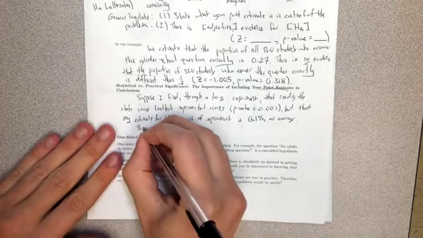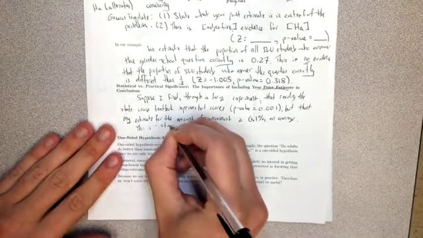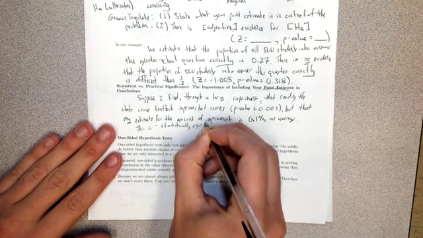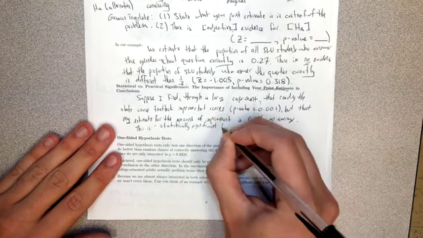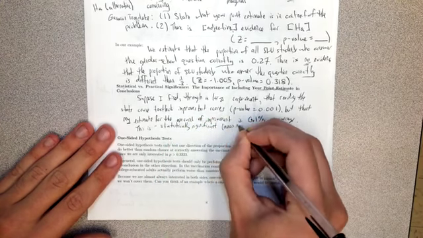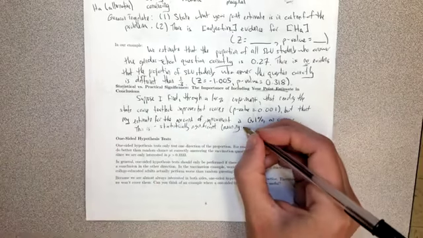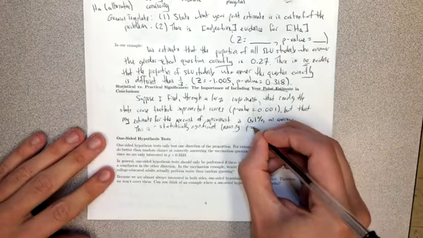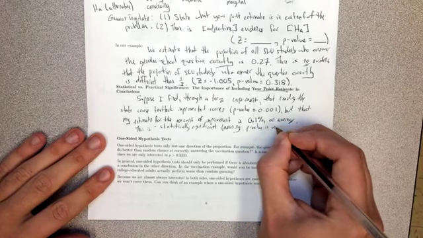What this example illustrates is that this is statistically significant. Statistically significant are words that are usually used to describe that our p-value is very small.